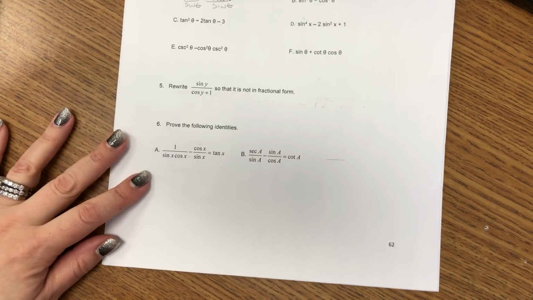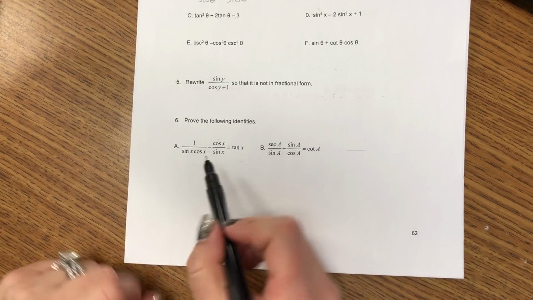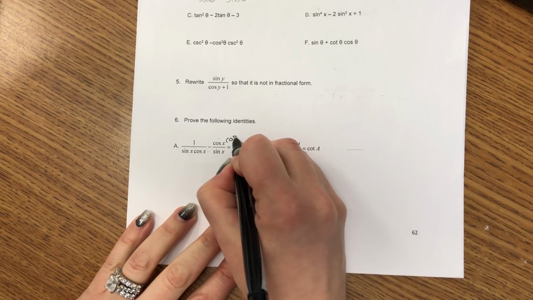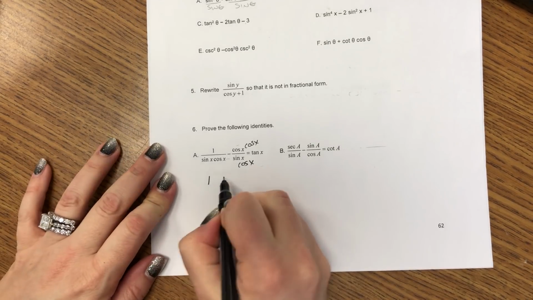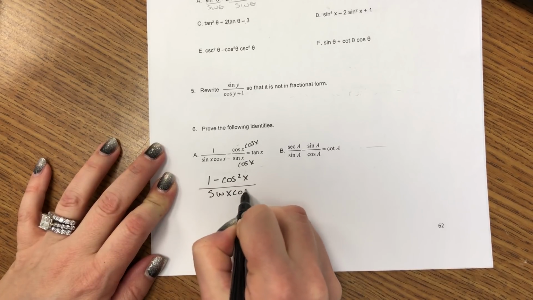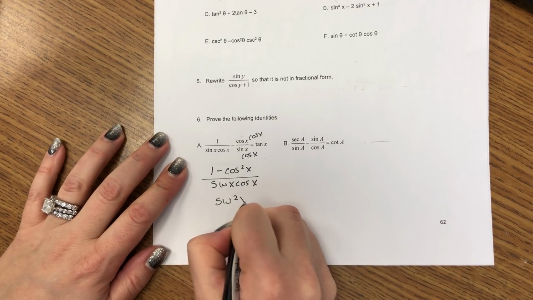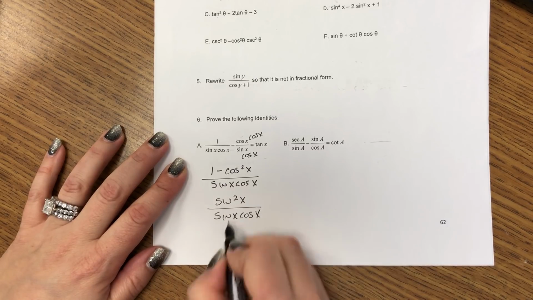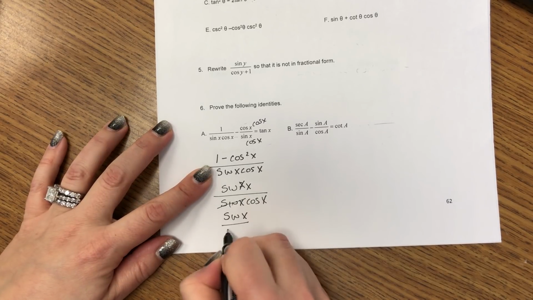Number 6, prove the identities. I'm going to work on the left, not the right. To get these fractions combined, I'm going to use a common denominator. So this right fraction needs a cosine over cosine. So we're going to get 1 minus cosine squared divided by the denominator. 1 minus cosine squared is sine squared from our Pythagorean identity. 2 sines in the top. One of them will eliminate with the bottom, so we're left with sine x over cosine x.